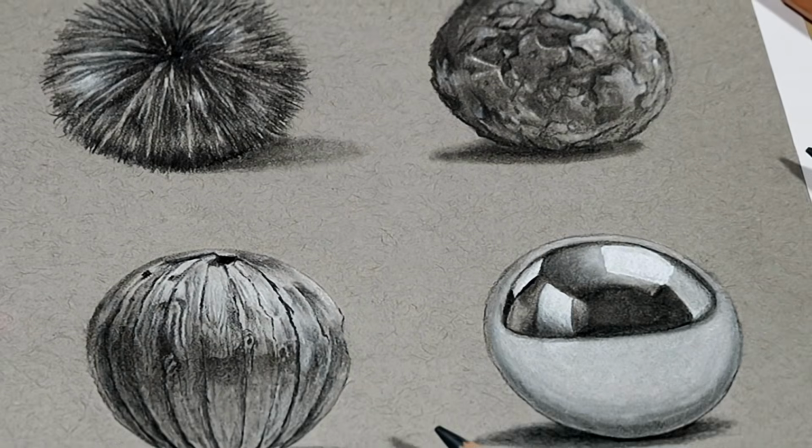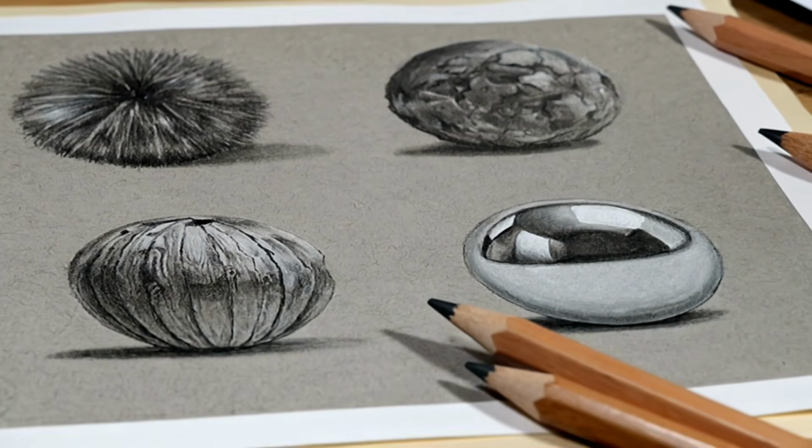In this lesson, we'll take a look at how to draw texture, and we'll draw 4 different texture types. Knowing how to create the illusion of texture in a drawing is an important skill for any artist to understand, and fortunately it comes down to 3 factors.